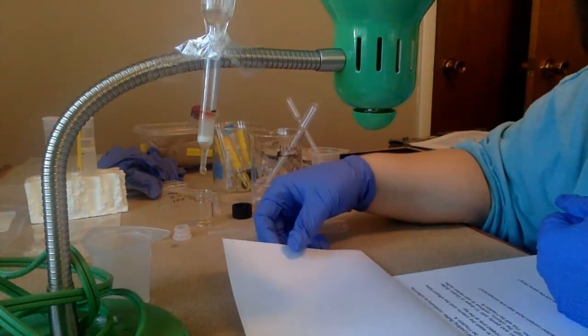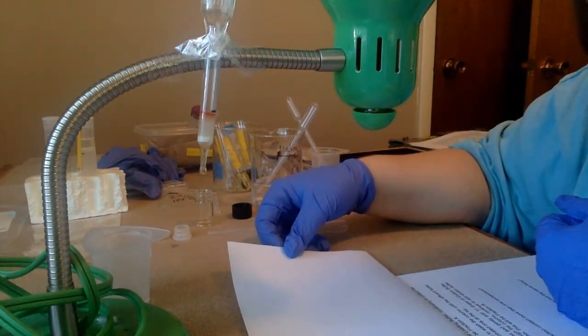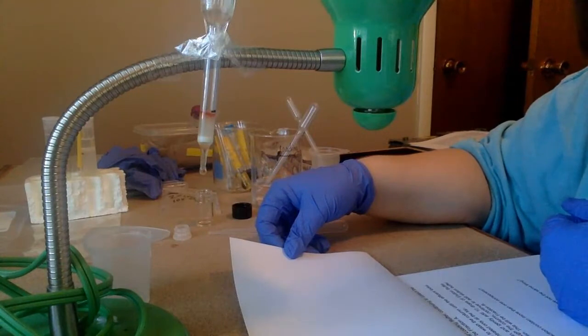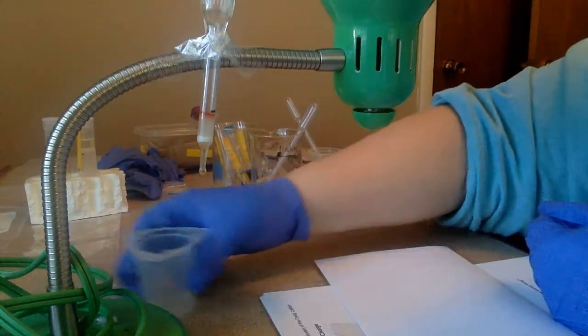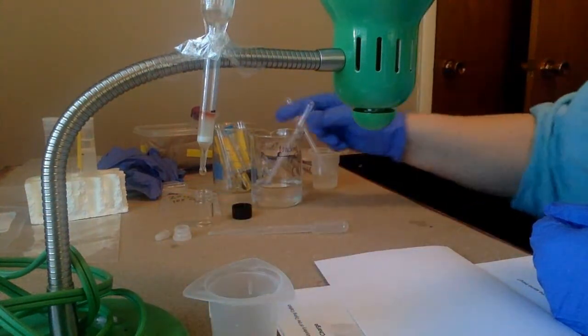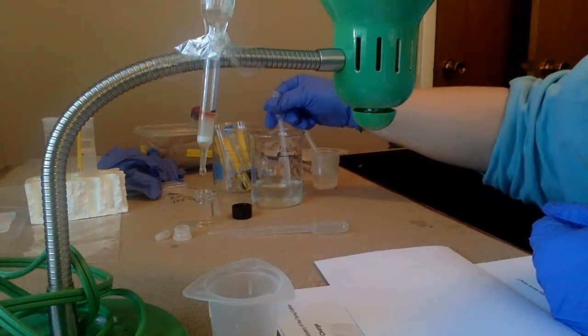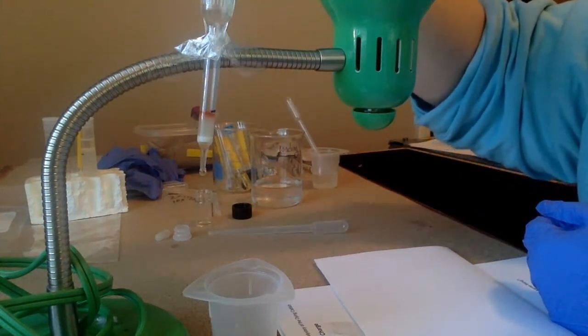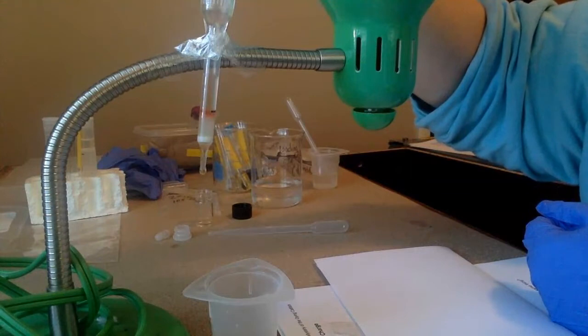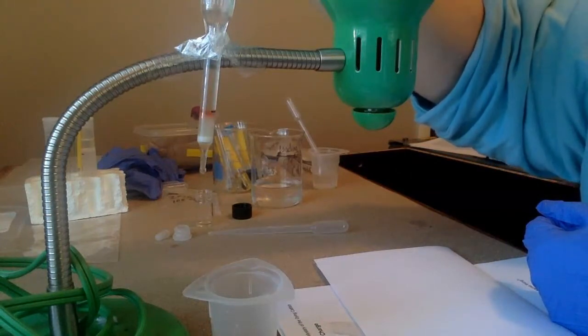So it says wash the column twice with half a milliliter of loading buffer to let it continue to wash through. So what I'm going to do is put my beaker back underneath, and I'm going to inject roughly 1 total milliliter of my loading buffer.